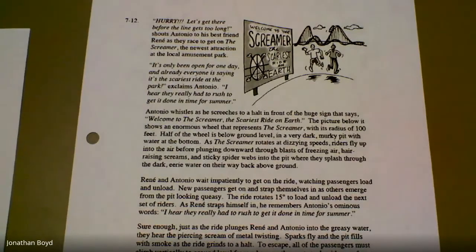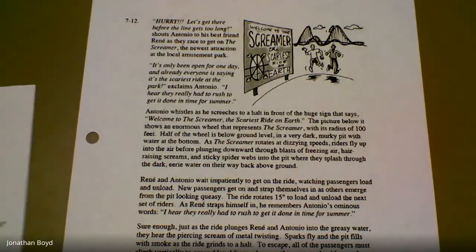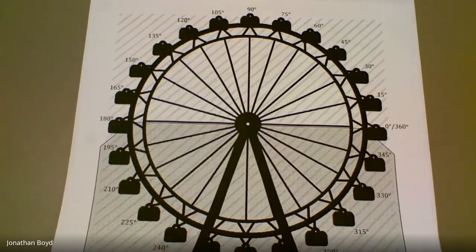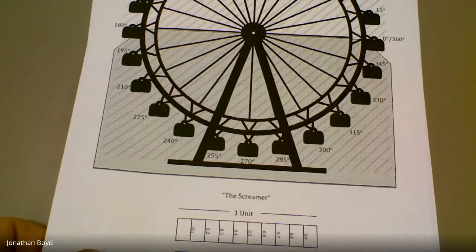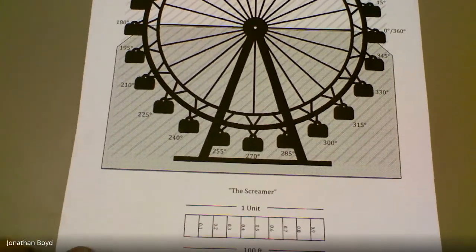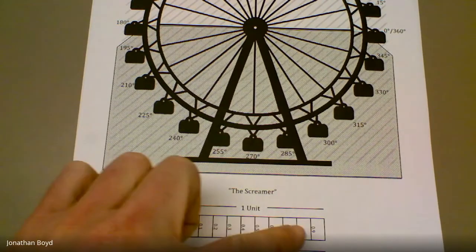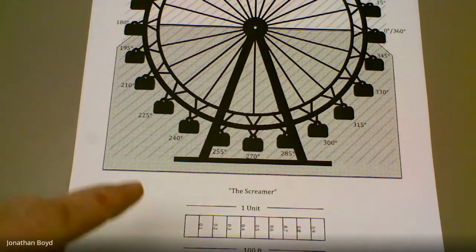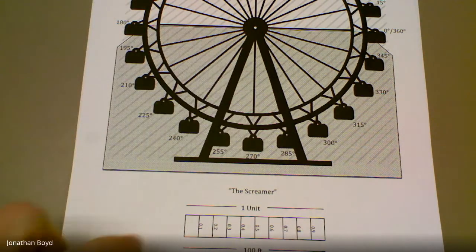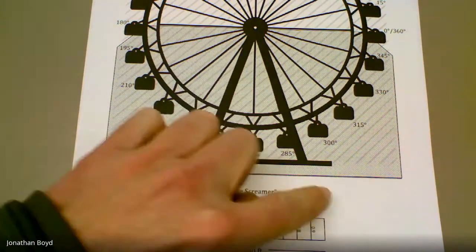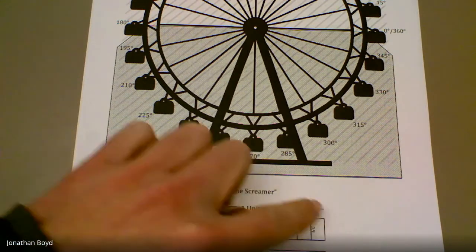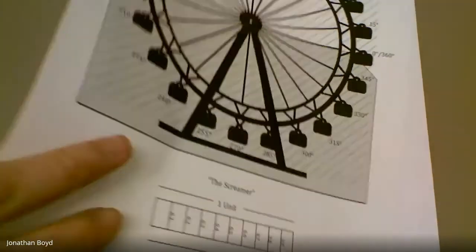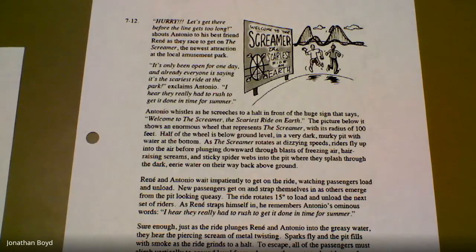And then on the back side of that, you will see it has a picture of a Ferris wheel. And most importantly, down here at the bottom, you will see there is a little ruler. We call this the 1-unit ruler. So you'll probably need to have that all printed out. You can even cut out this ruler so that you have it available to you when we start doing some of the measurements. So let's go ahead and get started.